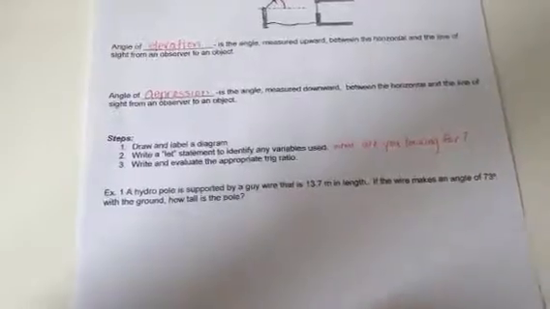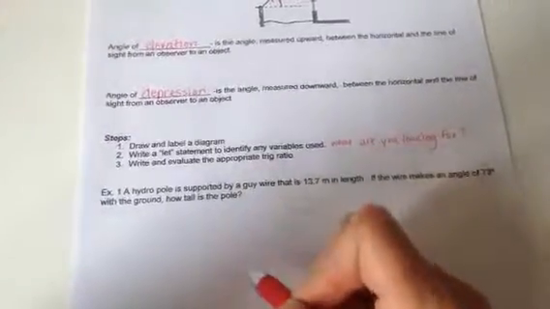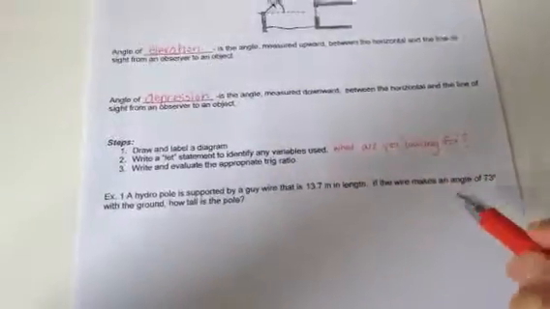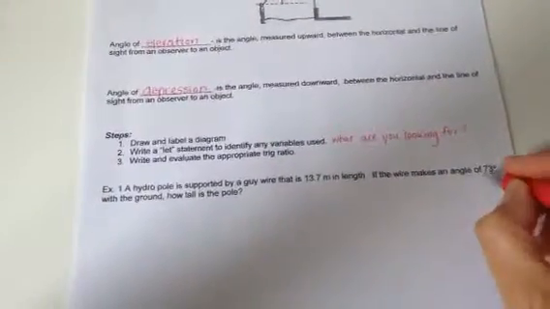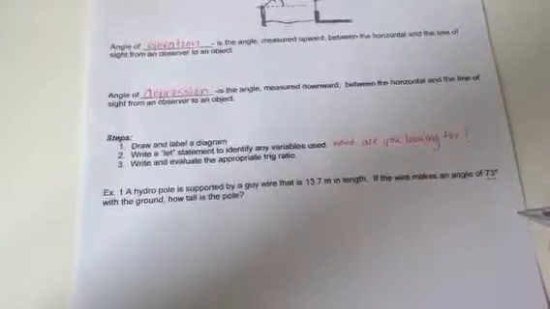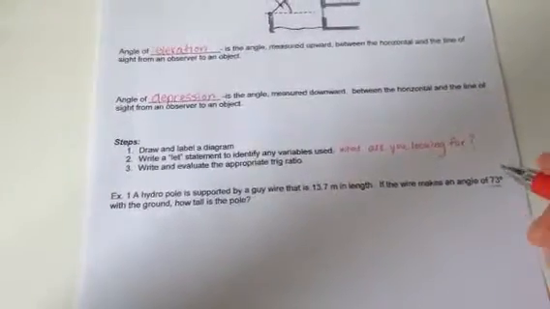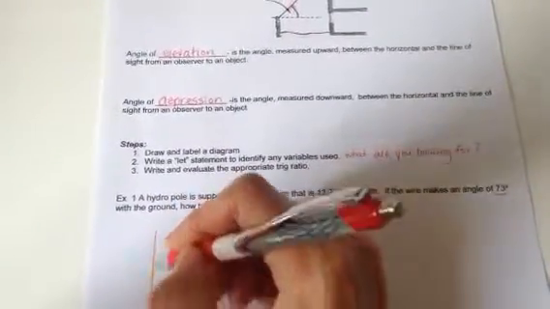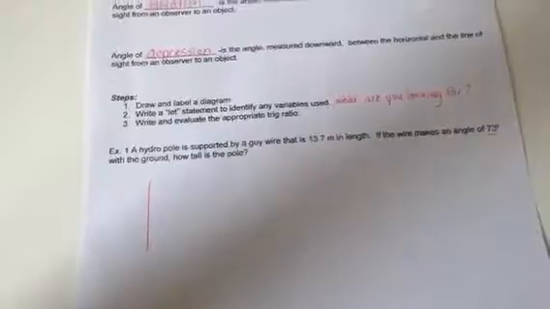A hydro pole is supported by a guy wire that is 13.7 meters in length. If the wire makes an angle of 73 degrees with the ground, how tall is the pole? We want to find out how tall the pole is. Let's draw a pole, a straight line.